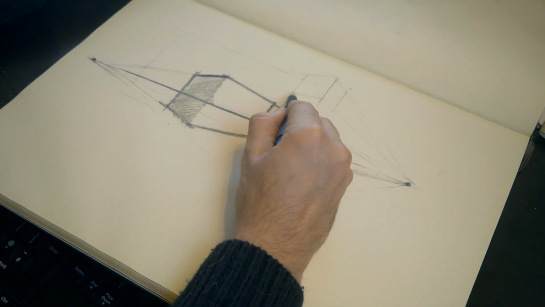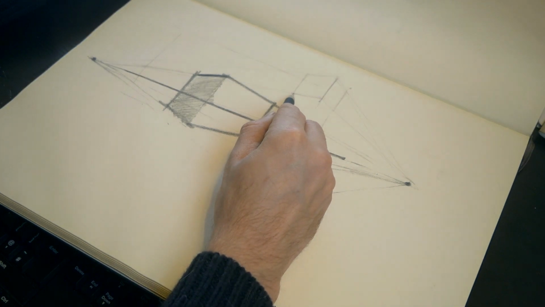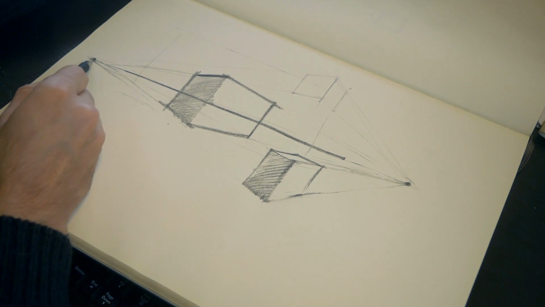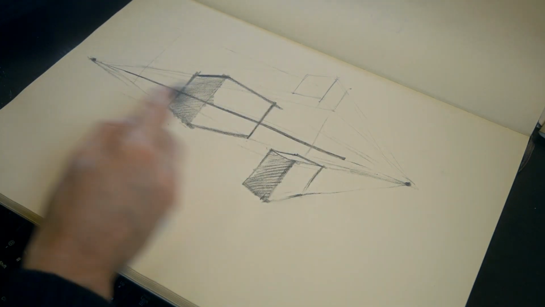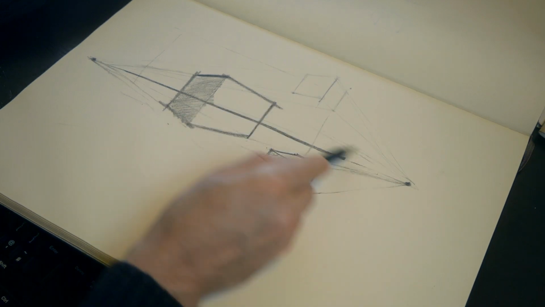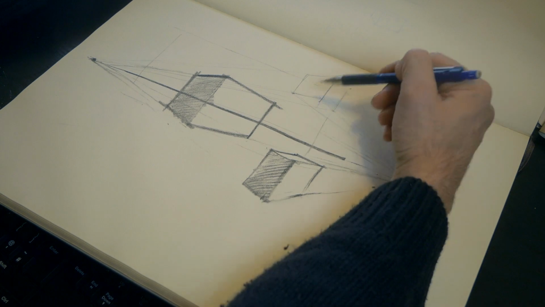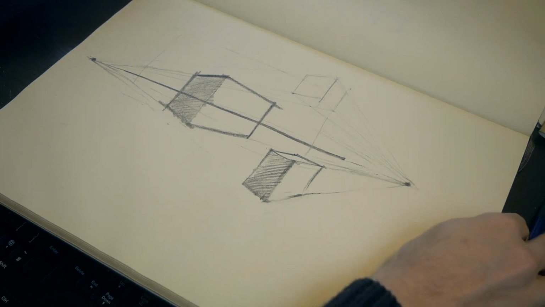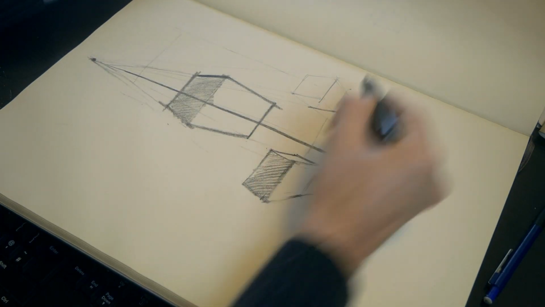Once again, we need to connect this vanishing point to the opposite edge, and this vanishing point to its opposite edge. So if we watch, got our line traveling there, and then this one traveling back to there. Where they cross, that's the back edge of the cube. So it's pretty straightforward. Seems fairly complex, but you just want to keep practicing it.